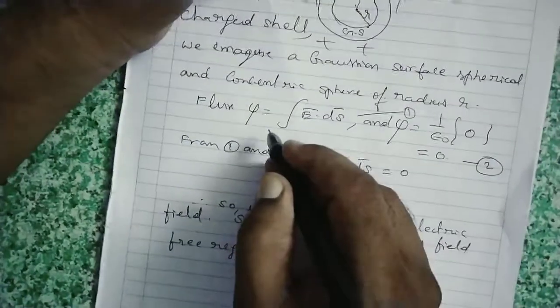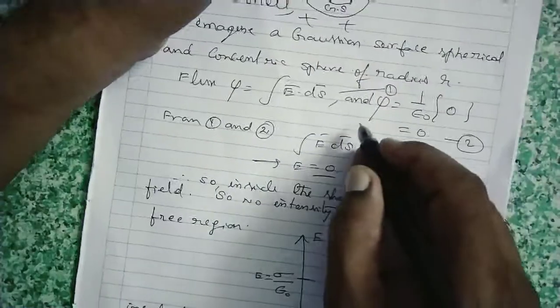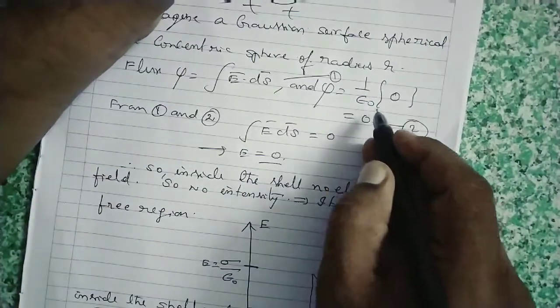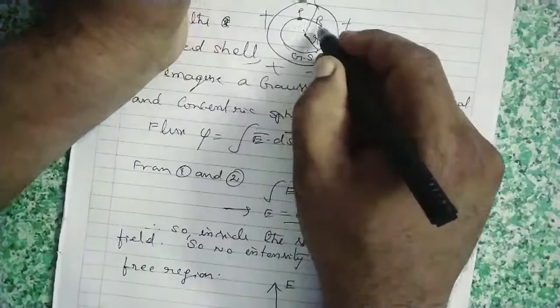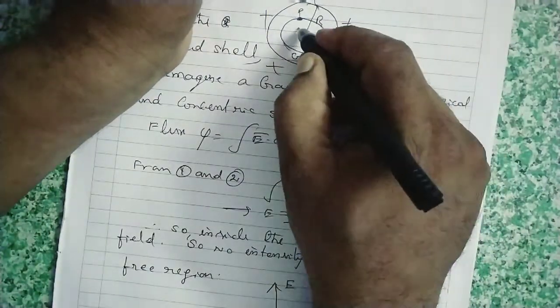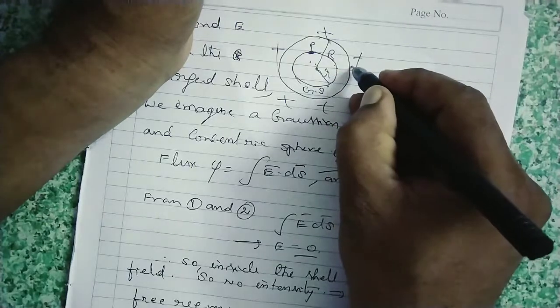Now, the flux formula geometrically is integral E over ds bar, but by Gauss law, the flux formula is 1 by epsilon 0 into the total charge inside the Gaussian surface. So the Gaussian surface is located inside. Inside the Gaussian surface, no charged body is there. Outside is the charged shell.